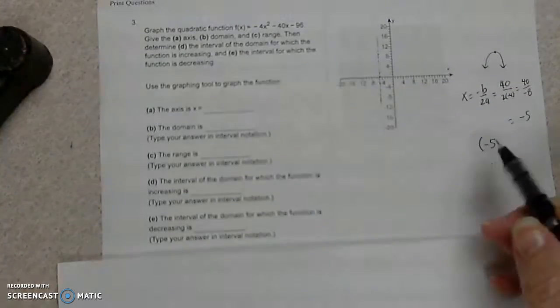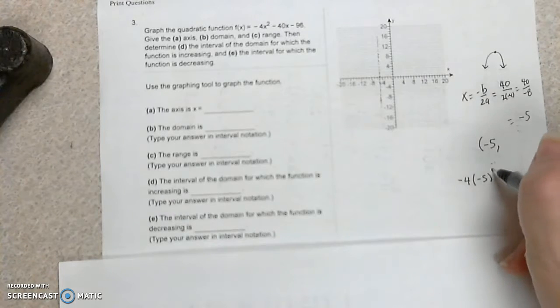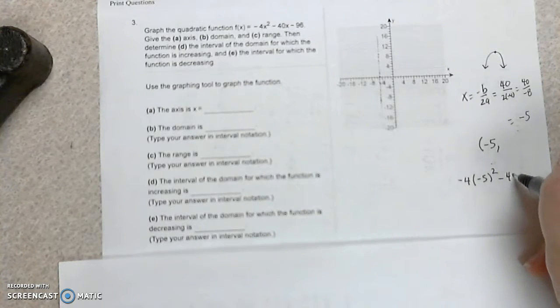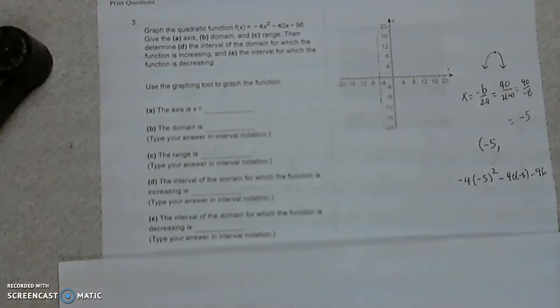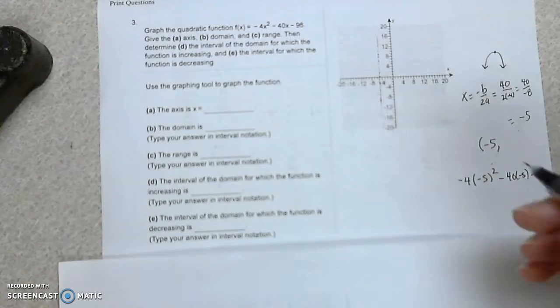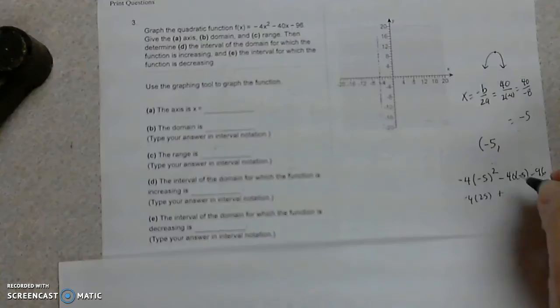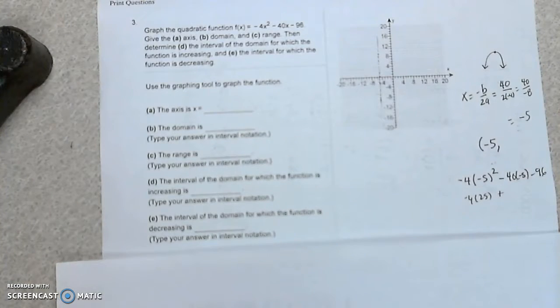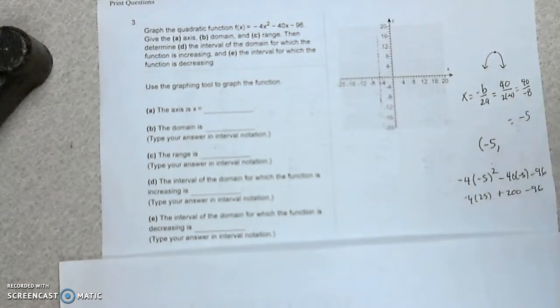And so then I'm going to fill negative 5 back in. Negative 4 times negative 5 squared minus 40 times negative 5 minus 96. That'll give me negative 4 times 25 plus 200 minus 96.